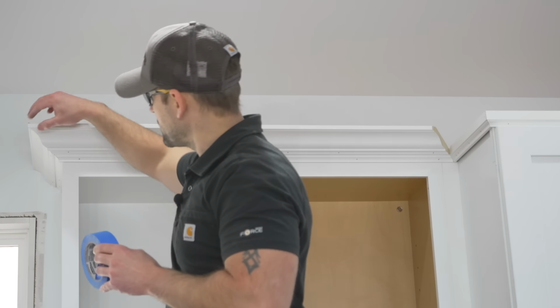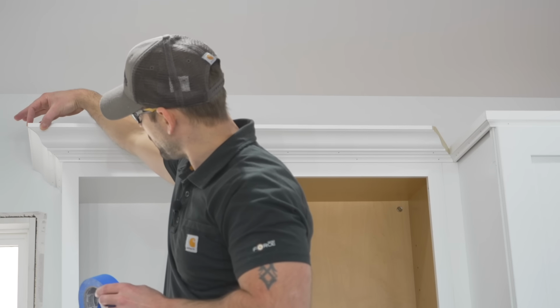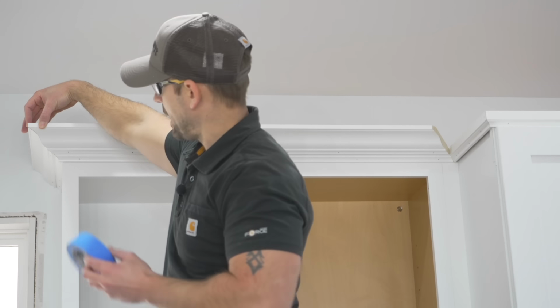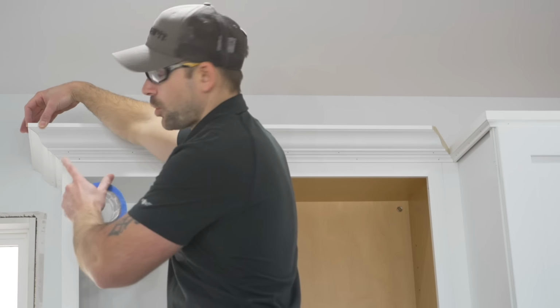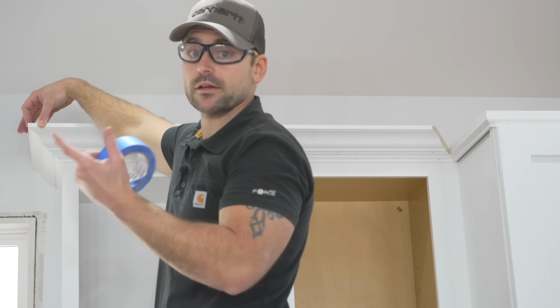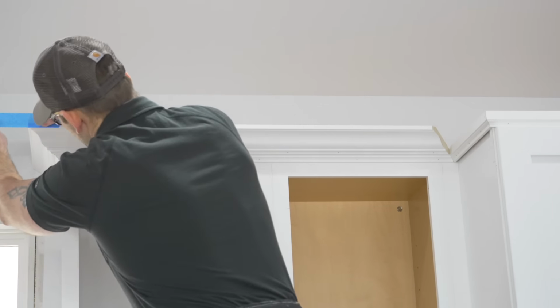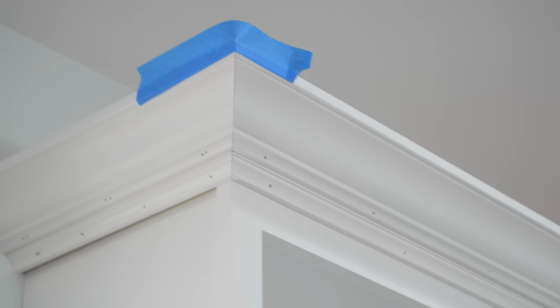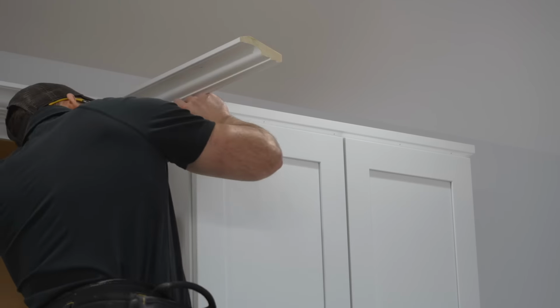And what I like to do on these corners is go ahead and put them right where they belong and take blue painter's tape or masking tape and tape this corner so that way it holds it into place while that glue sets up. As you can see, that corner turned out real nice, and what we're going to do is continue that run around the rest of the cabinets using those methods.